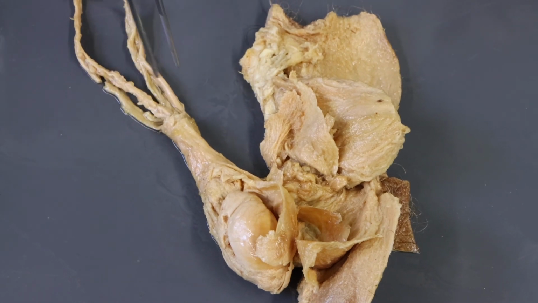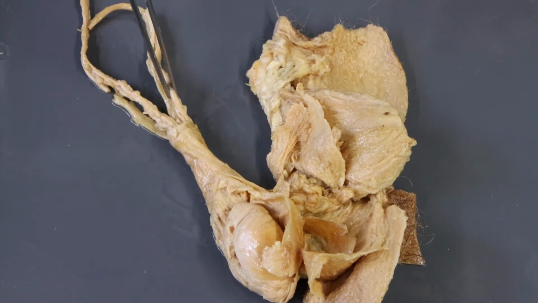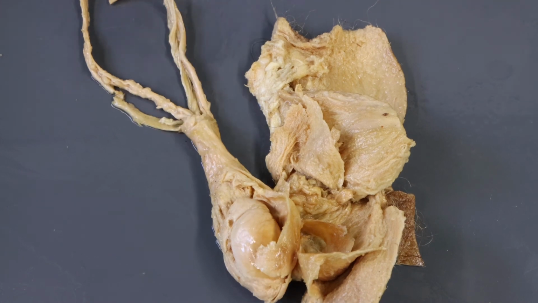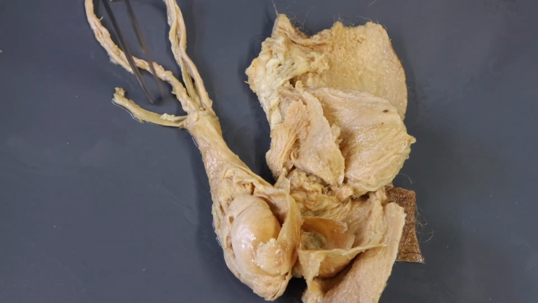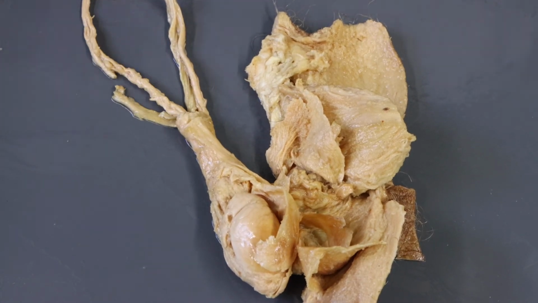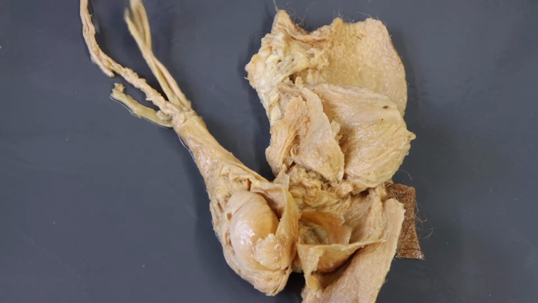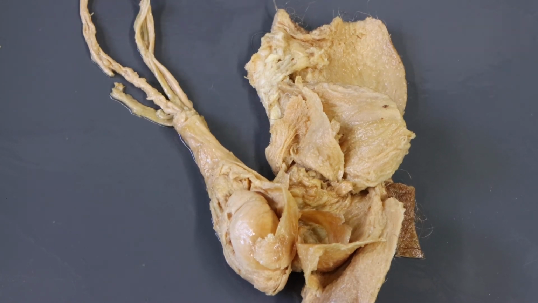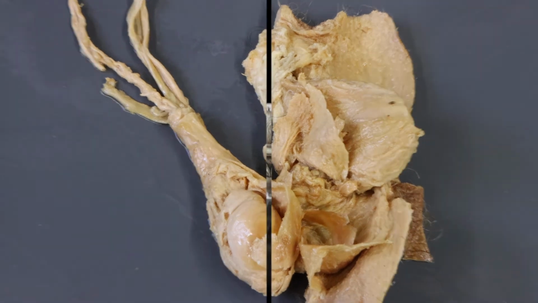The most posterior and thickest structure here is the ductus deferens, and anteriorly is the testicular artery, and the rest were already mentioned in the theory.